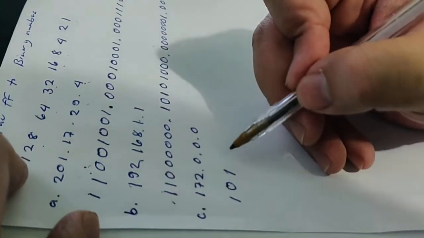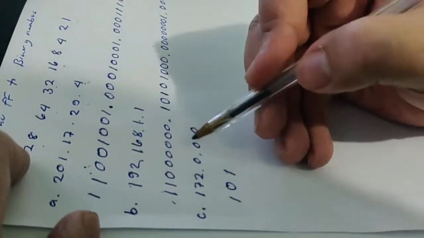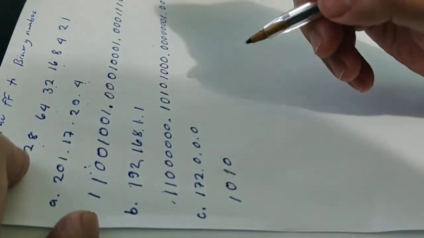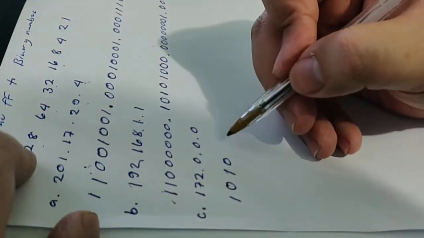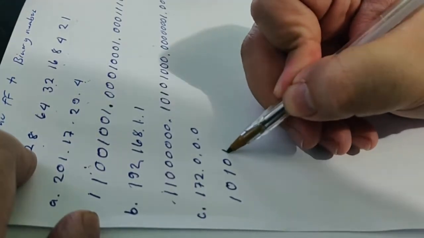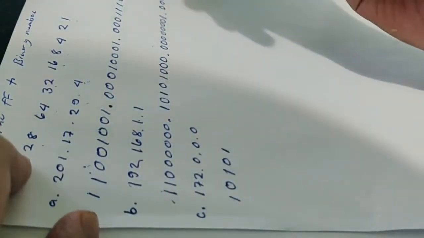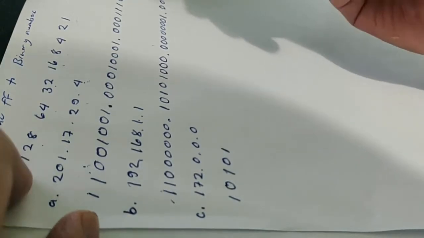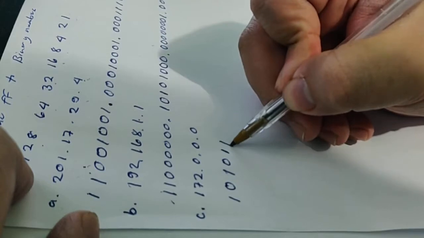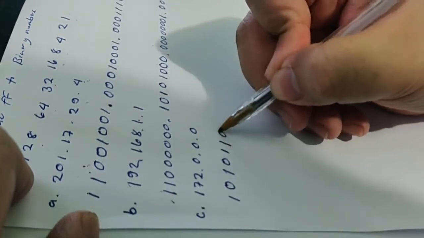And then the 16, that would be 176, so 0. 168, yes. 168 plus 4 is 172. So 1, then 0, 0.